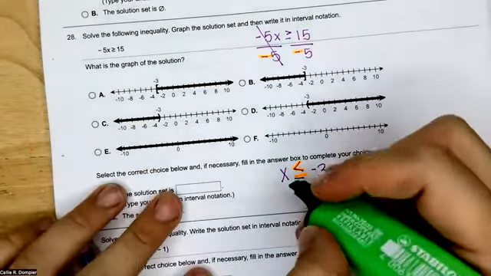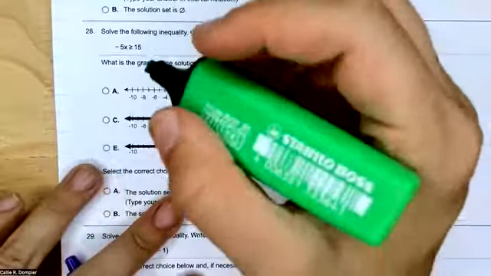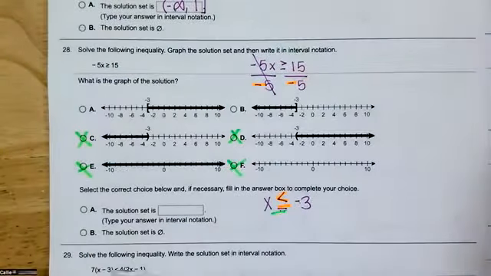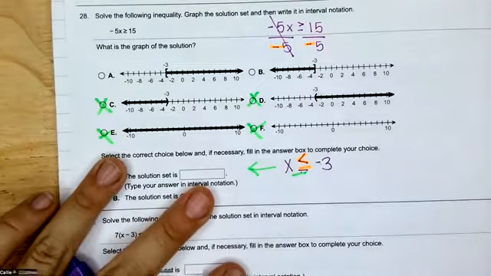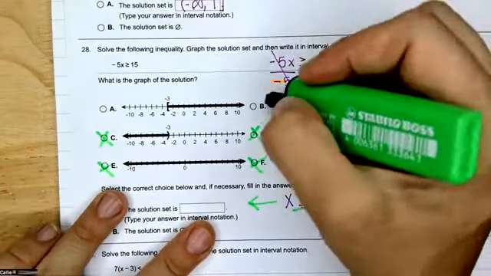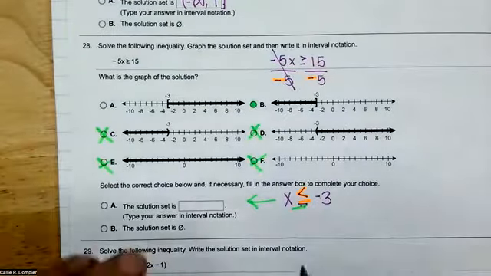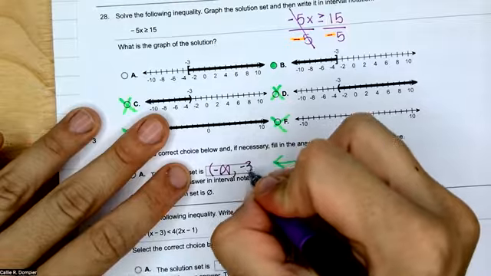Because of the equal sign, we know it's a bracket, so we're going to eliminate anything that doesn't have a bracket. It's either A or B, right? Because they both have brackets at negative 3. X is less than negative 3. Less than is that direction, so it's B. The solution set is from negative infinity to negative 3.